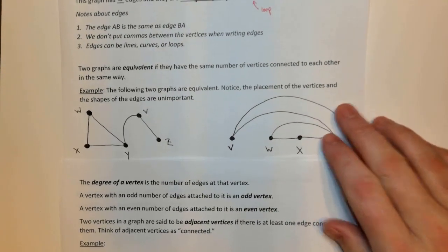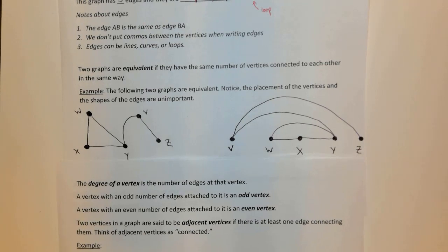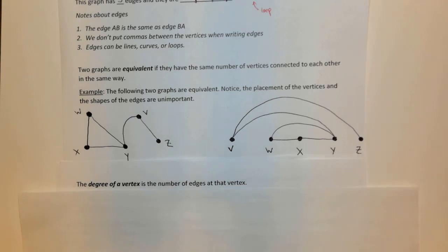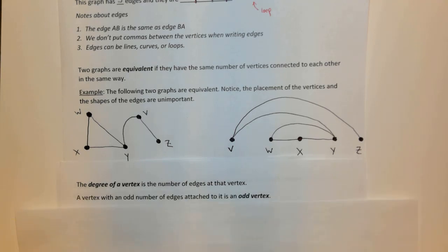All right, that brings us to some more definitions. The degree of a vertex is the number of edges at the vertex. We're going to do an example of that. I'm going to give you a different graph. Pretty straightforward.